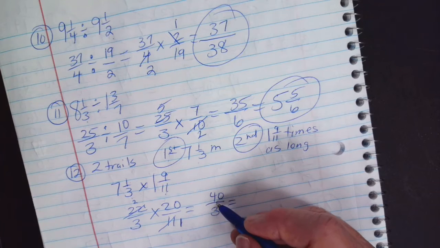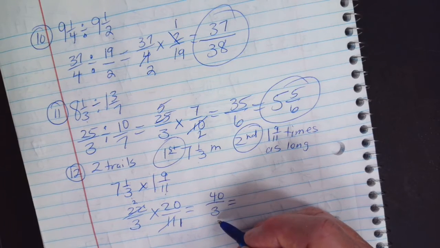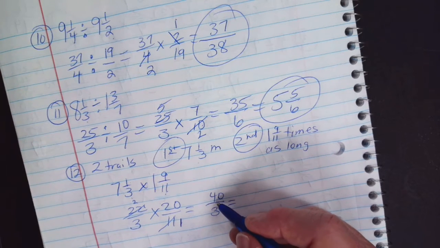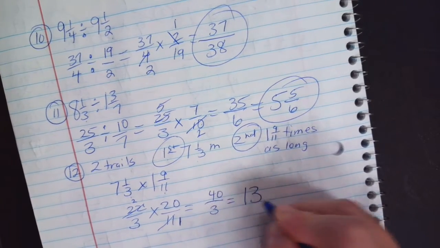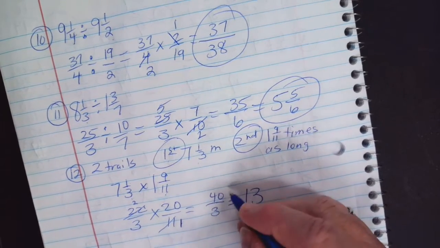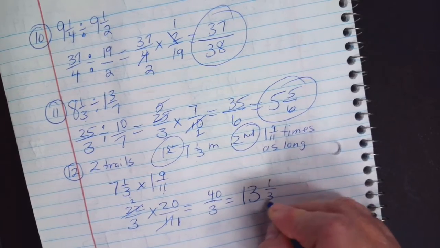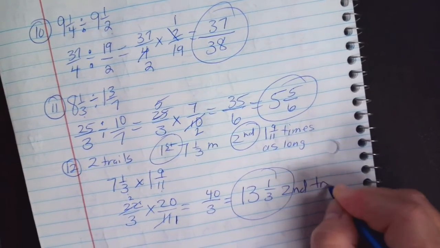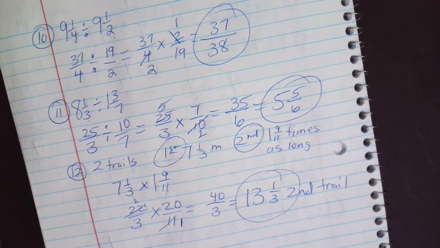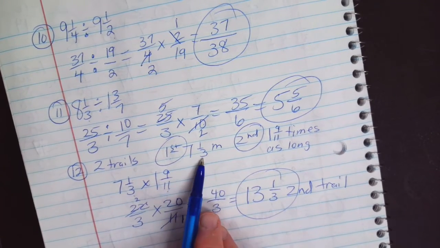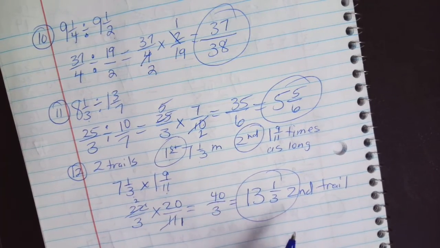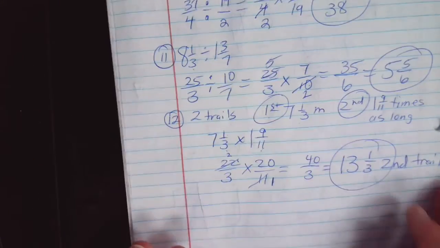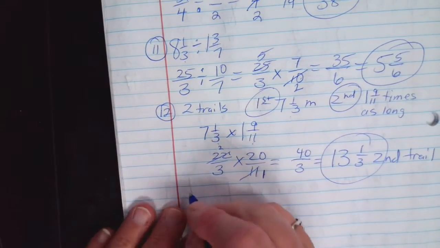I know that 3 times 12 is 36, 3 times 13 is 39. So we'll say it goes 13 times, and 40 minus 39 is 1 over 3. So this is the second trail. And I'm not done. Now I have to add the first trail, 7 1/3, plus the second trail, 13 1/3, to get the total.